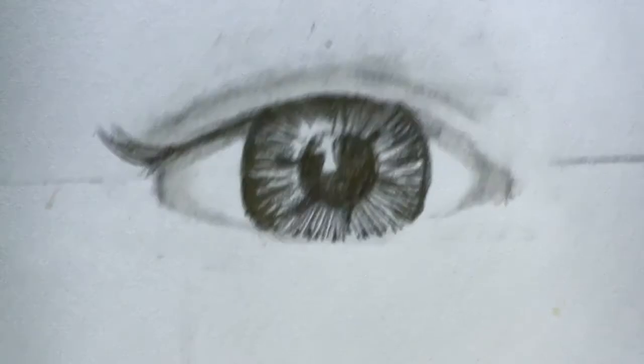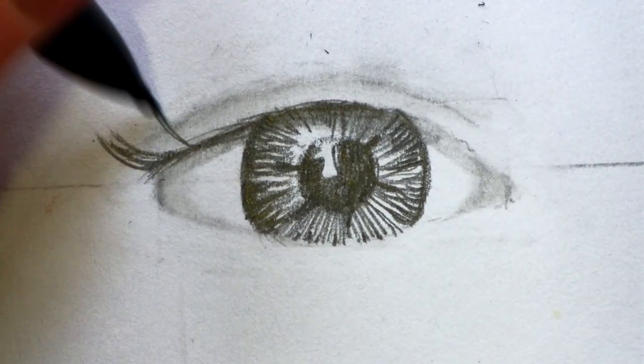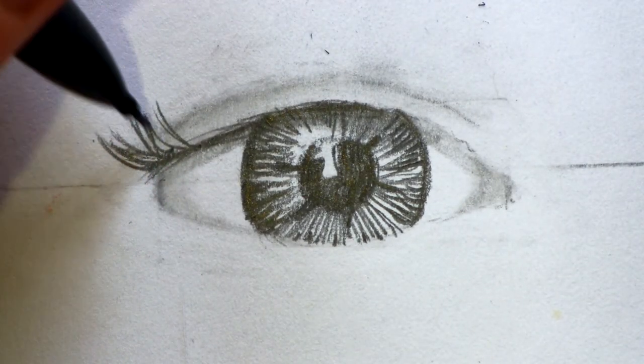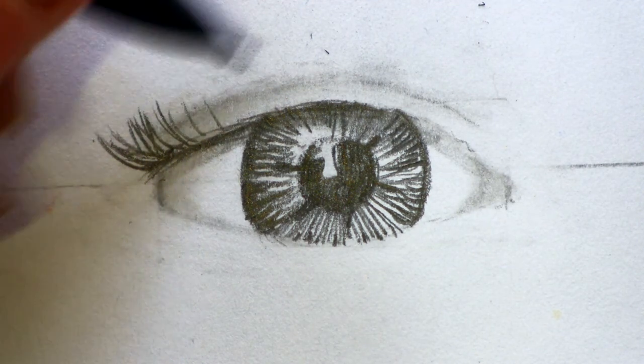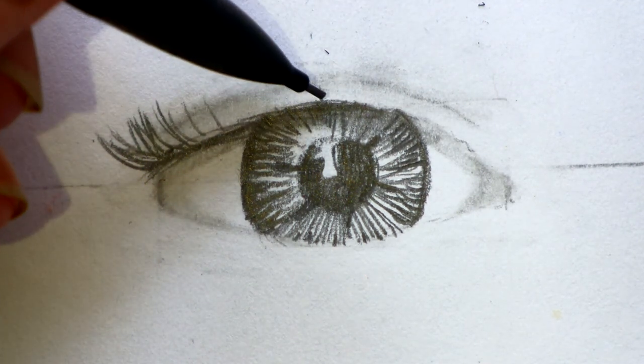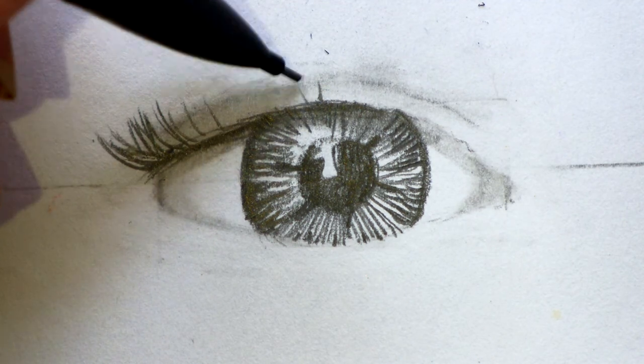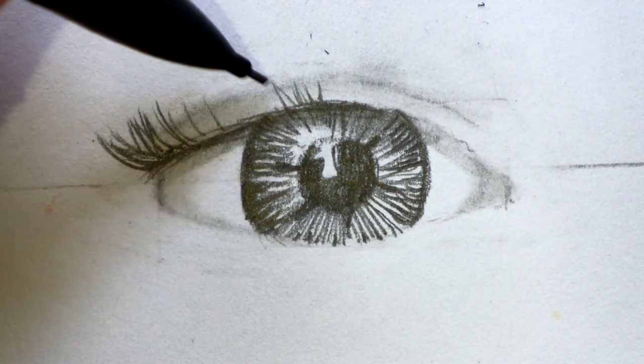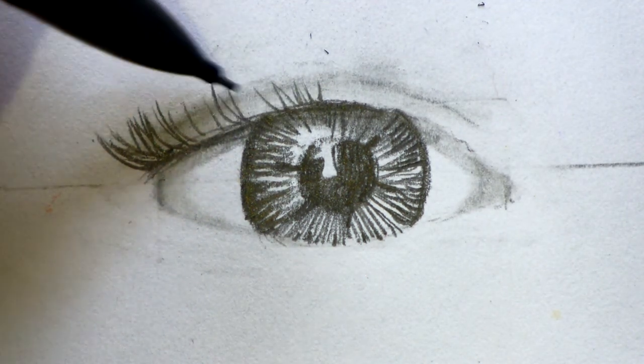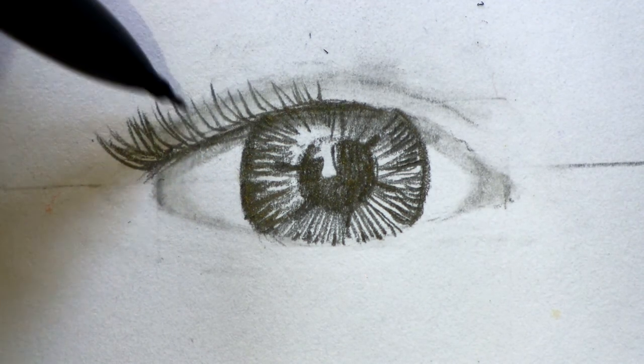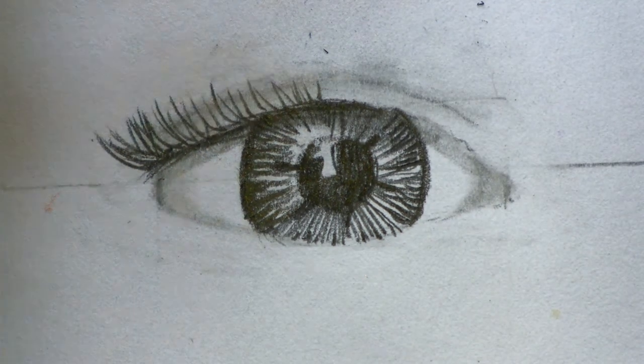So, back to my drawing. Don't make them all perfect. And you want to get it so that when you get to the top, they're only about that long. We're going to start with something like this.